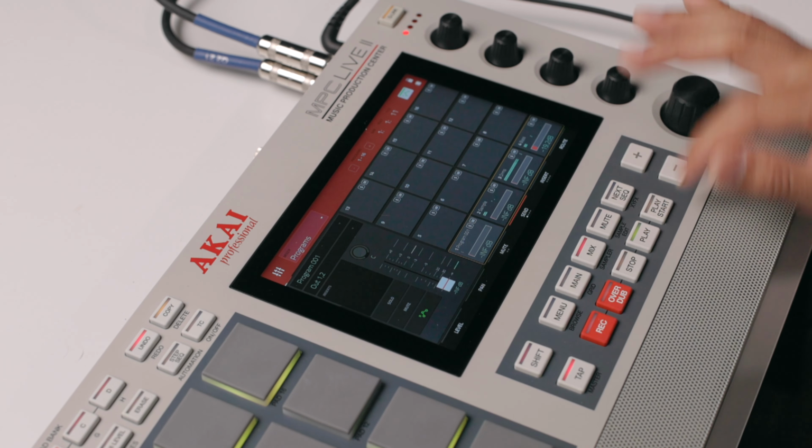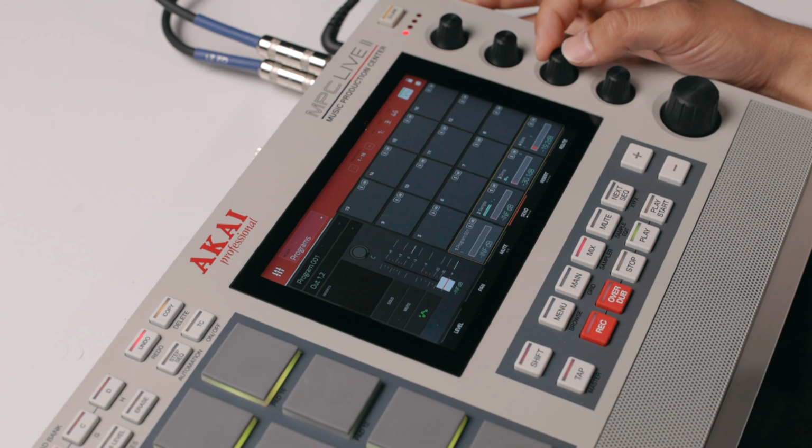I'm not sure how the drums are going to sound, but let's see what it does. Wow. So I'm going to dial it up little by little.